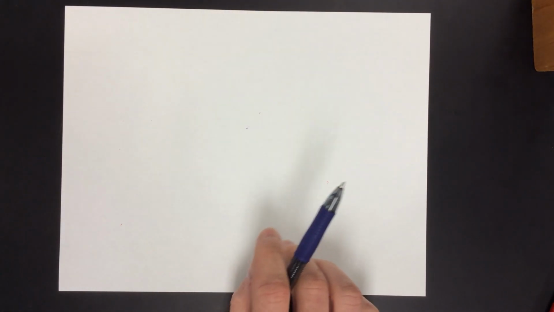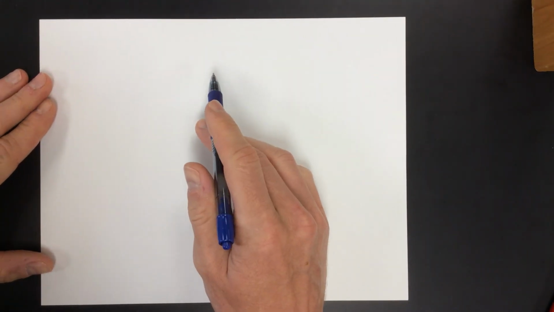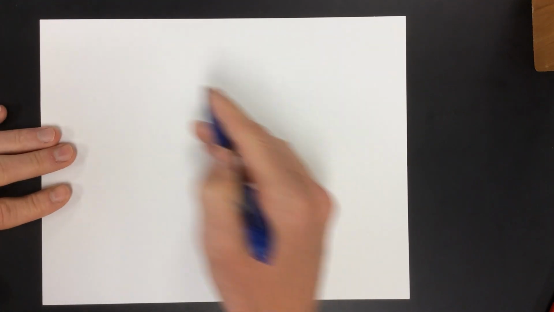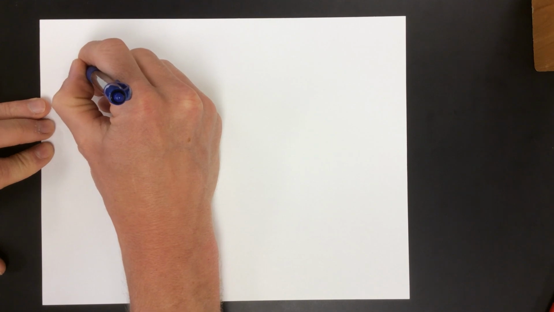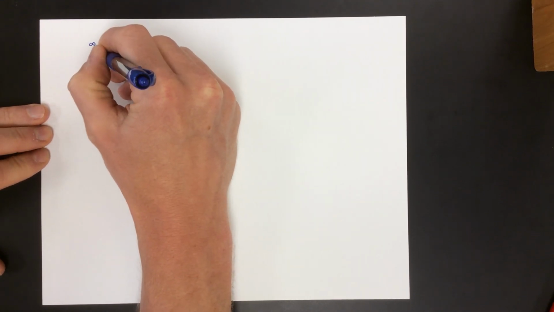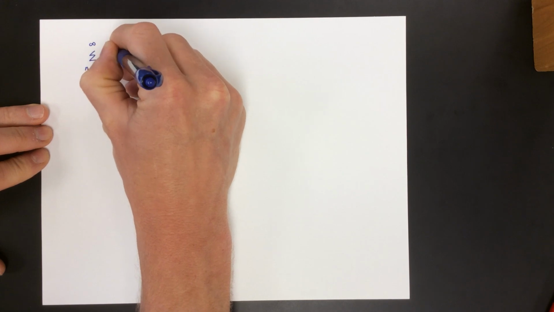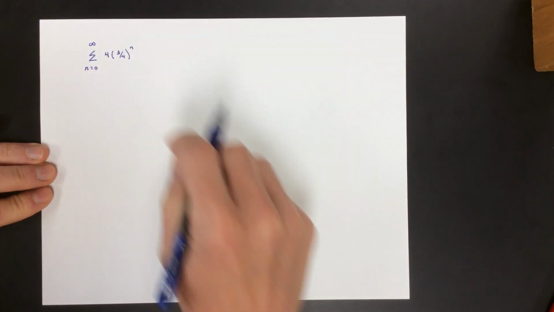Okay? So how else can we write this? Well, we can write this in a variety of ways. We can use just the notation I have been using, where I'm giving you the series, or I could give you something that looks like this: the sum from n equals 0 to infinity of 4 times 3/4 to the n.